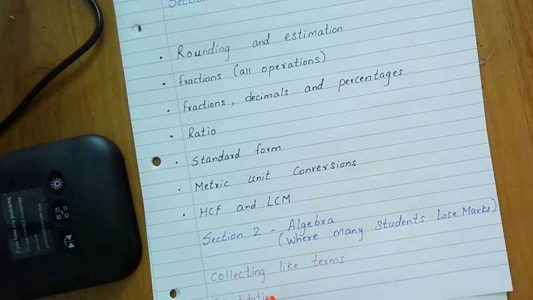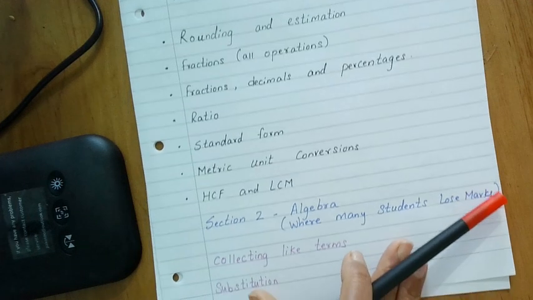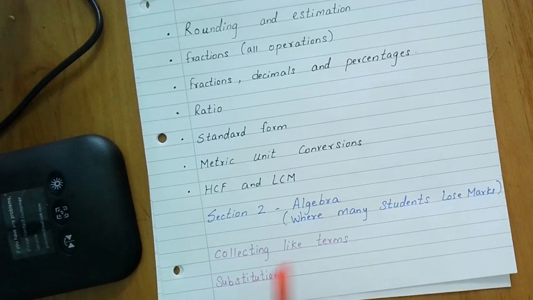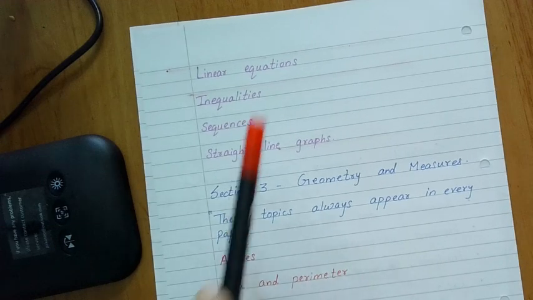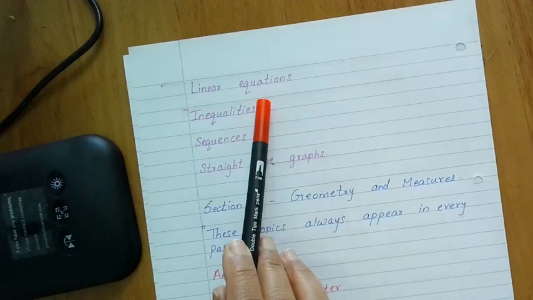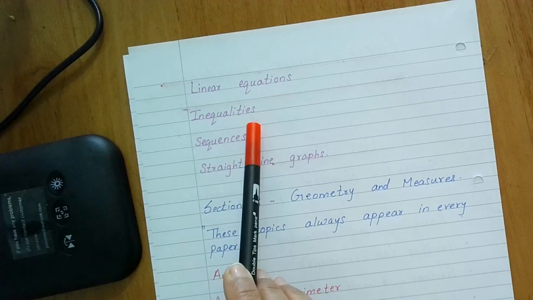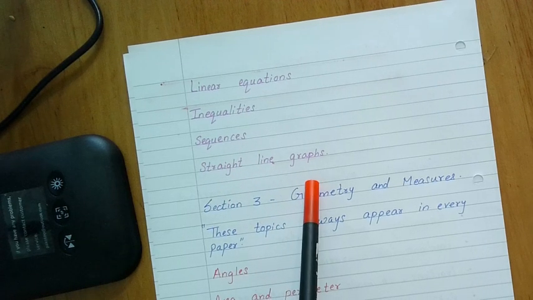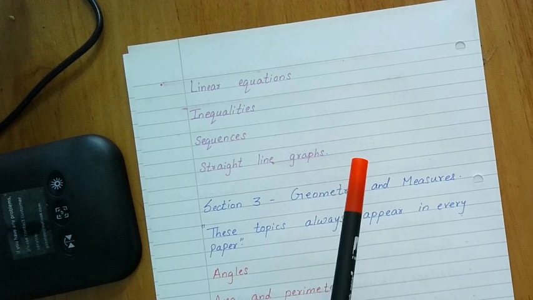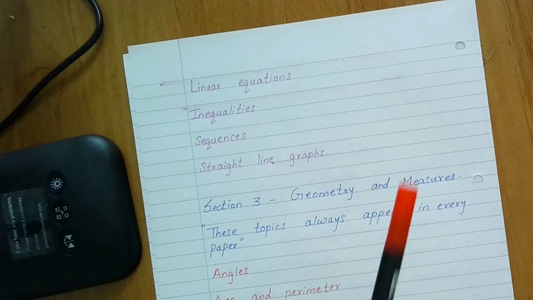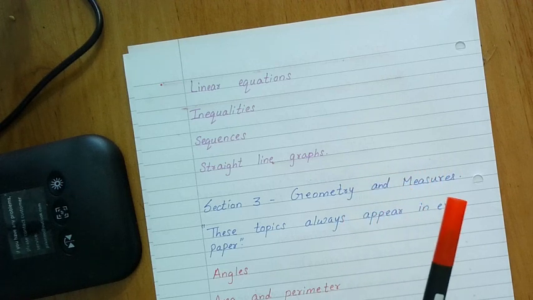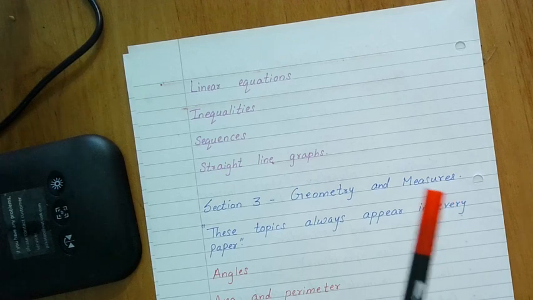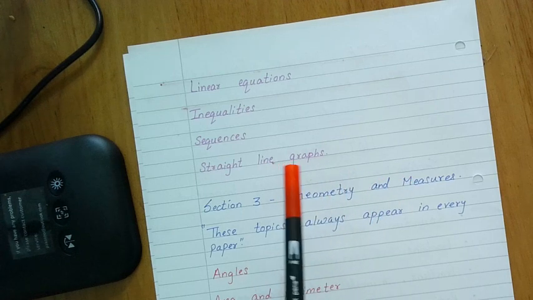The topics which I found are repeated every year are collecting like terms, substitution, linear equations, inequalities, sequences, and straight line graphs. If you can solve equations and draw graphs confidently, you are already moving towards grade 4 and 5. So let's master this section 2.